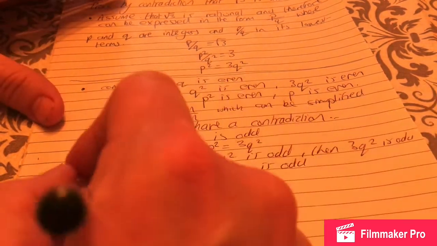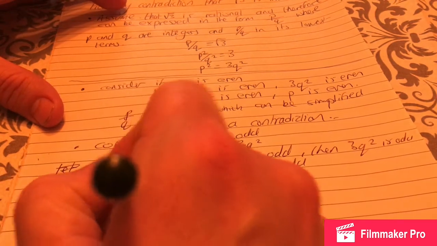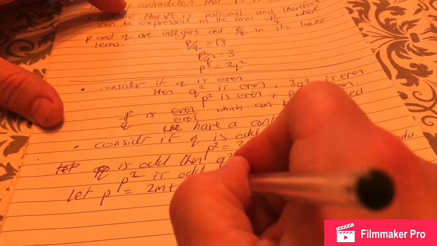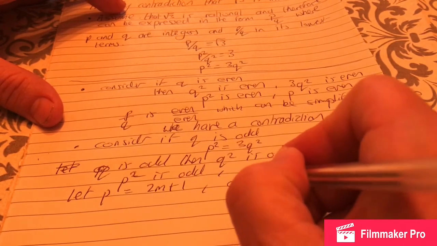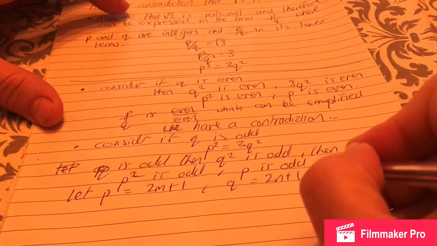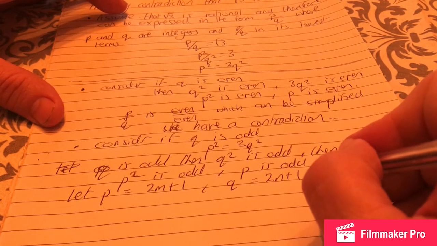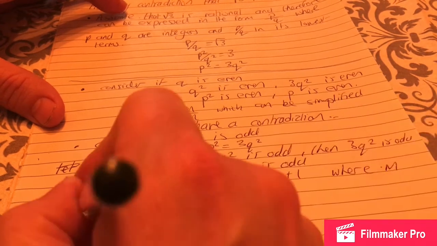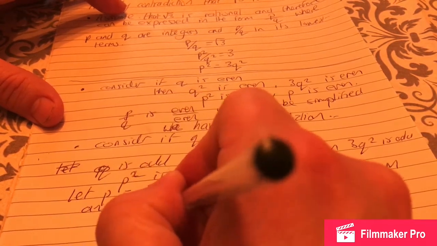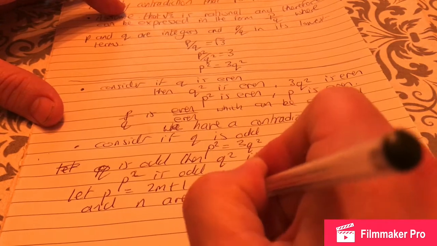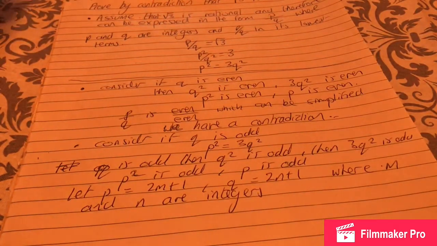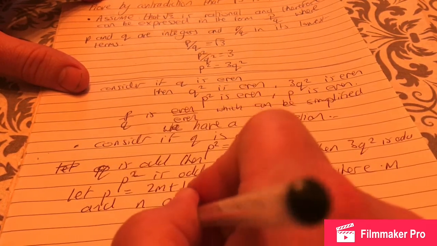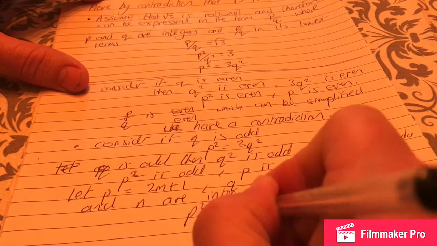Well, what happens? So let's say, okay, let P equal 2m plus 1. Let Q equal 2n plus 1. So we've got different odd numbers, where m and n are integers. So let's have a look. We had P squared equals 3Q squared.